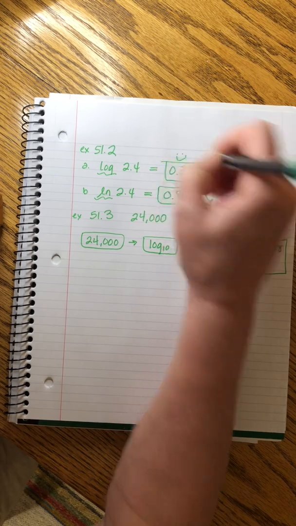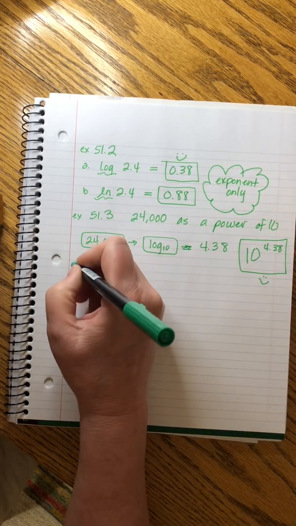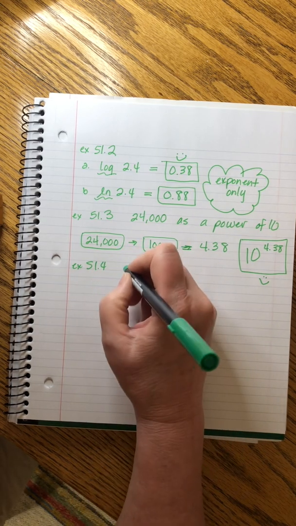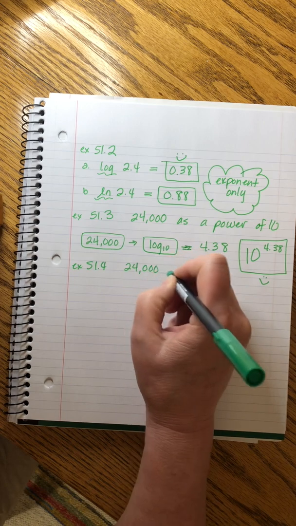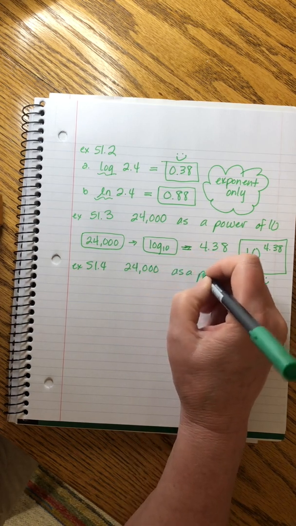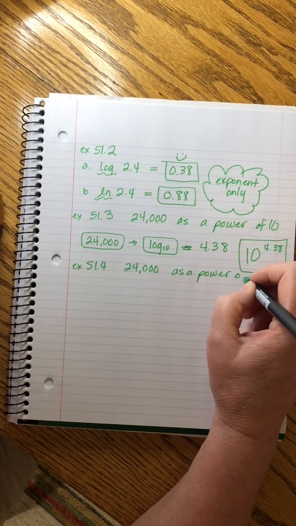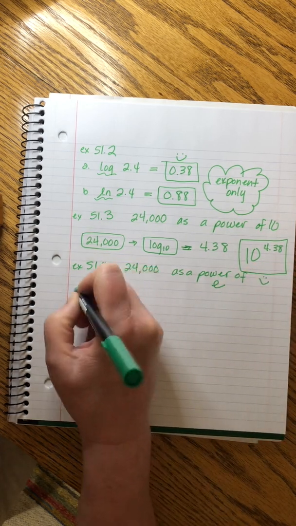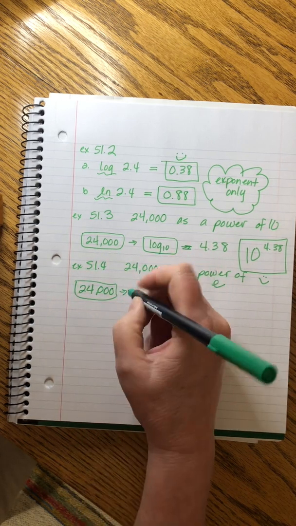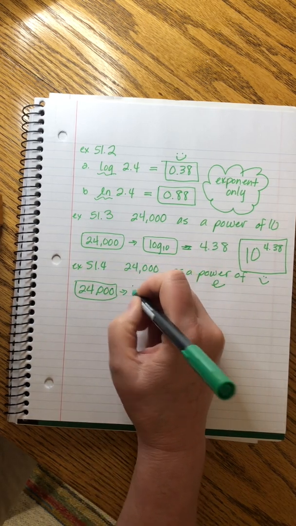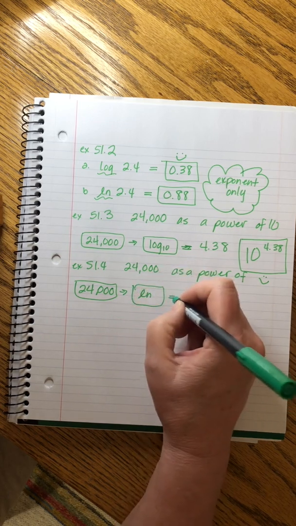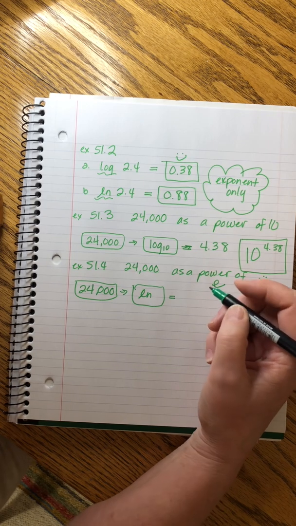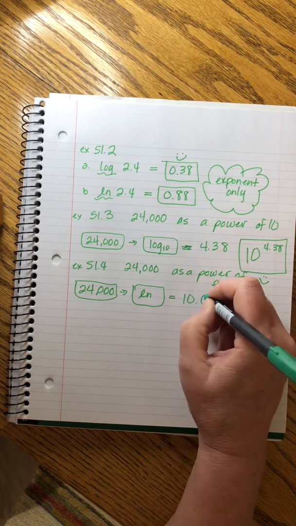Okay, these are all correct. Now, example 51.4, we're doing the same thing, except we want to write it as a power of E. So we enter 24,000, and then we hit, instead of log 10, we hit the natural log button, and that will give us an answer of rounded 10.09.